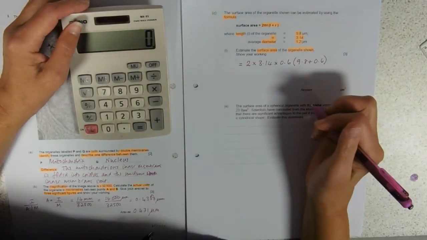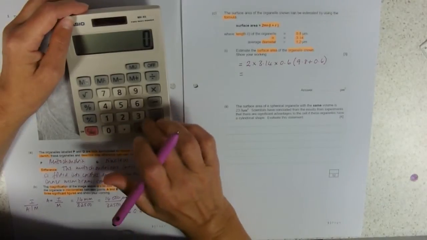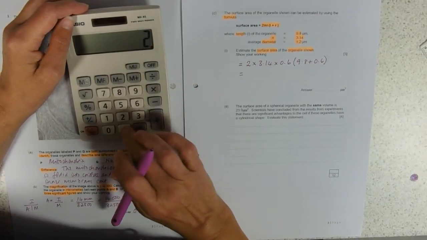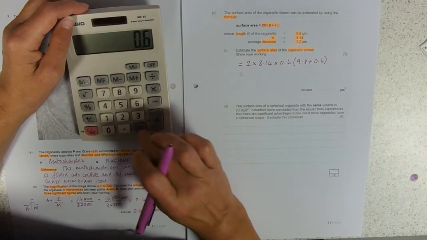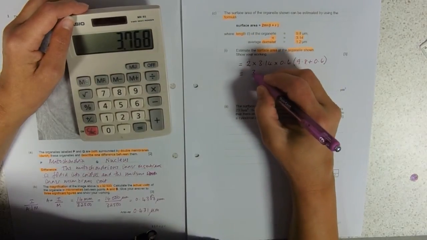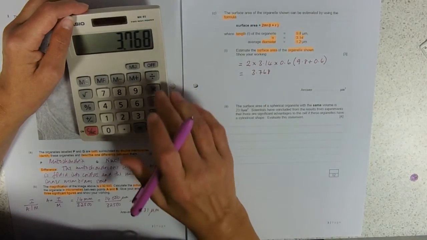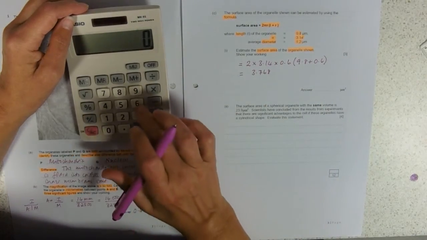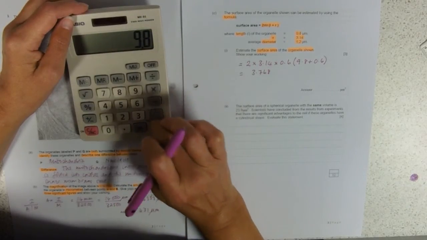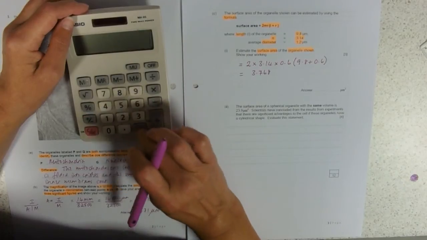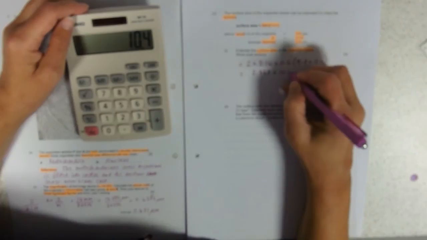So, do the first bit first, I think. 2 times 3.14 times 0.6, that's 3.768. Then 9.8 plus 0.6 is 10.4.